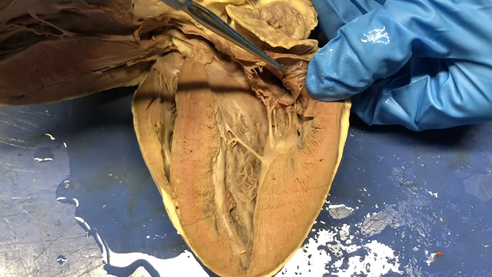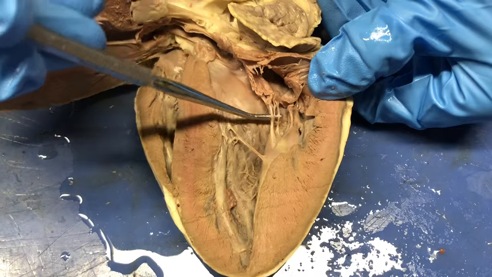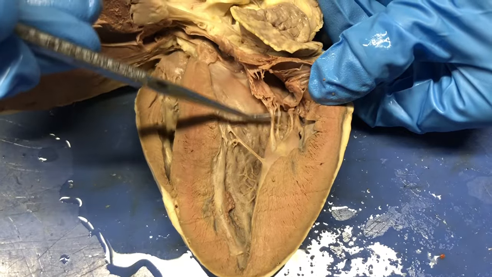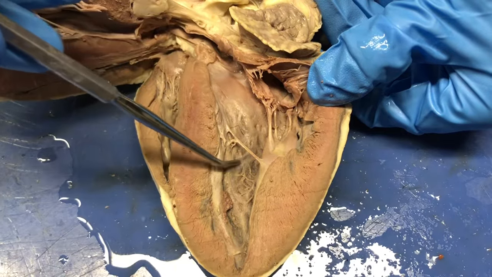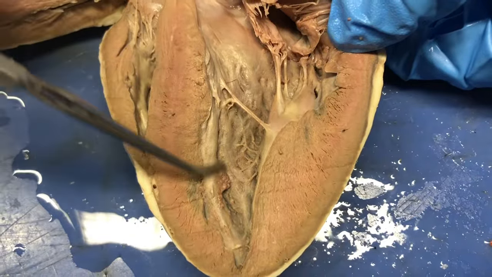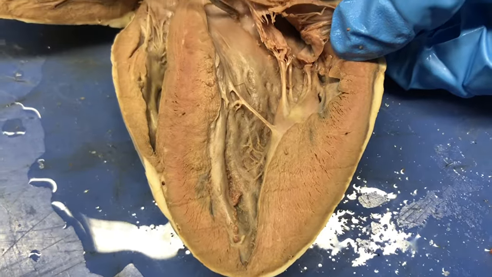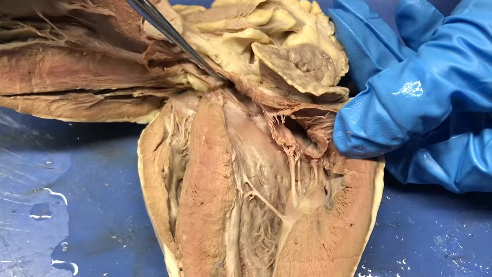Then we have our left AV valve right here, this flap-like structure. Then we have the chordae tendineae. Then we have the papillary muscle. We can see some ridges which make up the trabeculae carnae, and we are officially in the left ventricle. And then it'll actually exit out, and so right here is the aortic valve.